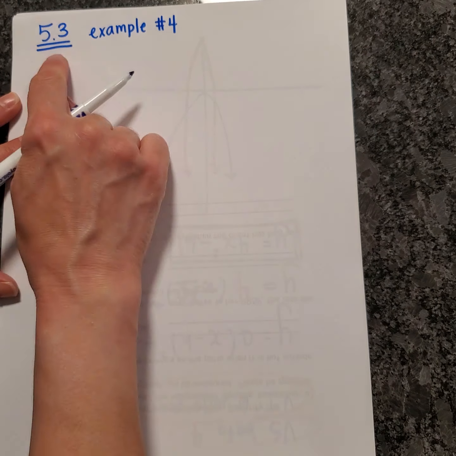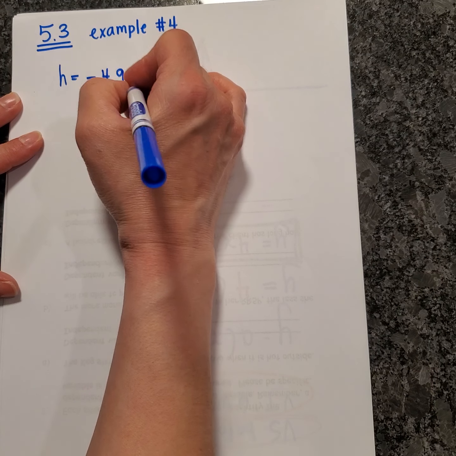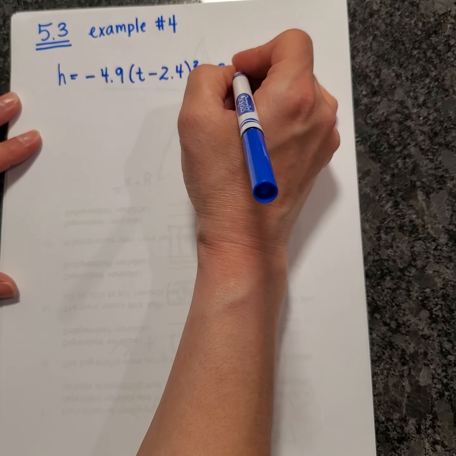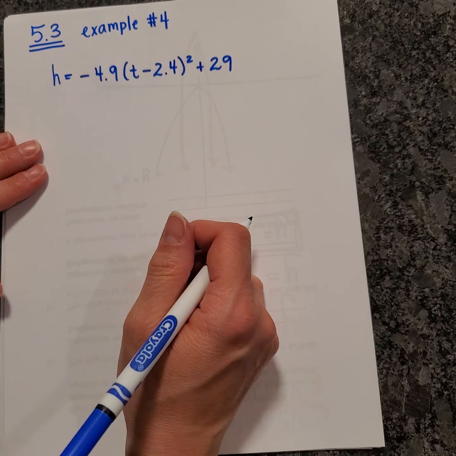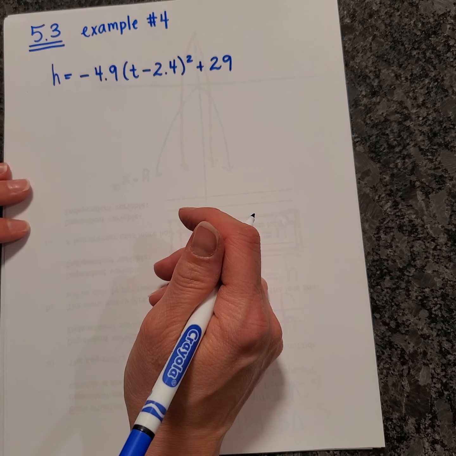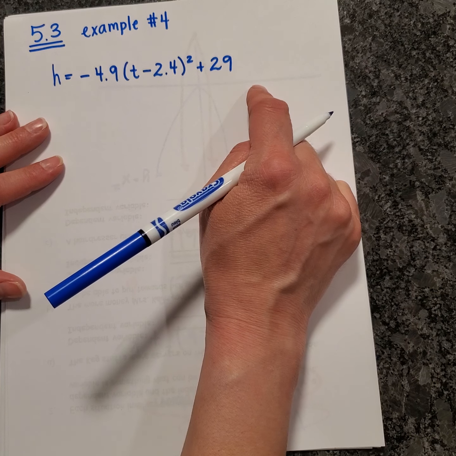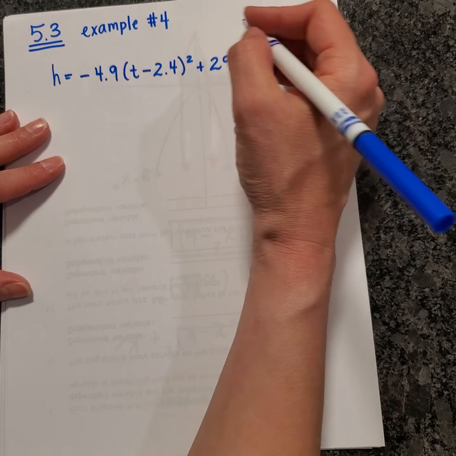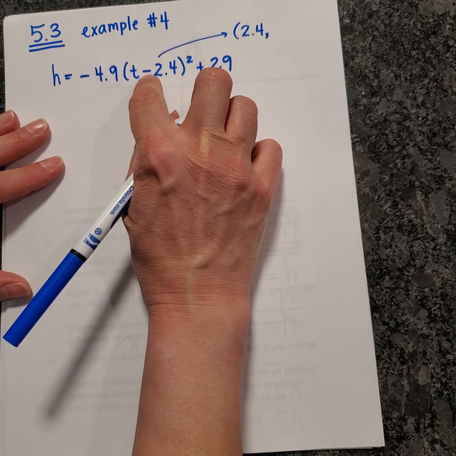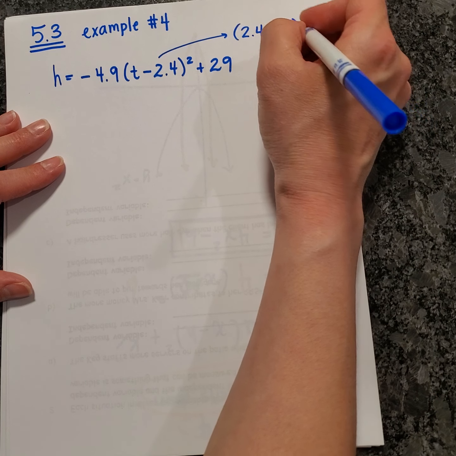So in 5.3 example number 4, you're given a quadratic relation in vertex form. And I want to take this opportunity to talk a little bit about vertex form, because vertex form can be awesome, but it can also leave a bunch of puzzle pieces unanswered. So what do I mean by that? Vertex form is great because when I'm looking at it, I'm literally staring at the vertex. So the x-coordinate of the vertex is 2.4 in this particular example. Remember, when you're in the brackets, you're being lied to. Take the opposite sign. And the y-coordinate of this vertex is 29.